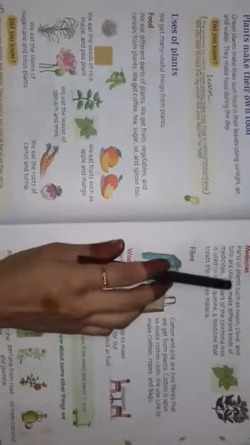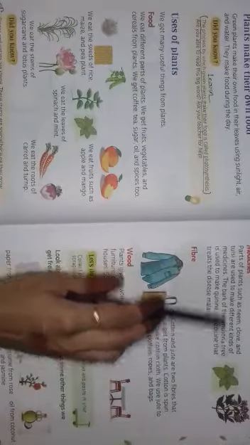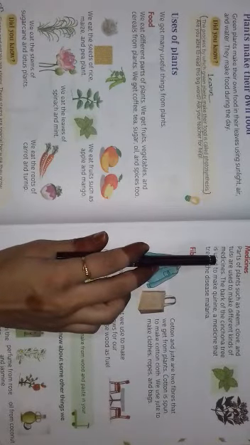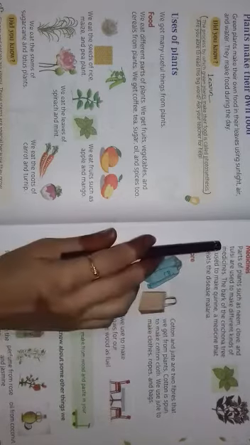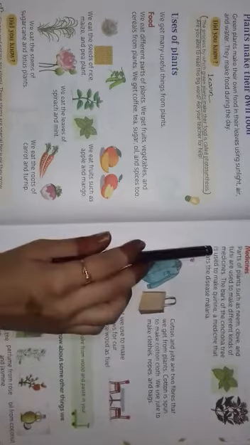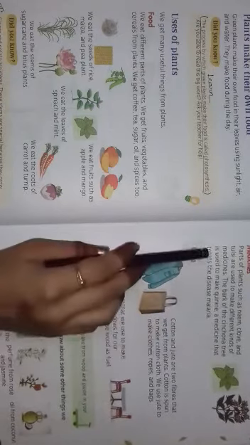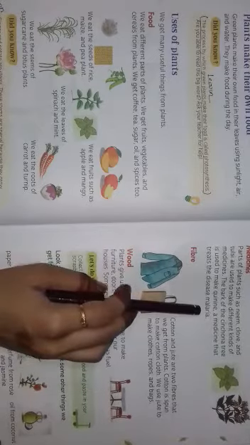Medicines. Parts of plants such as neem, clove and tulsi are used to make different kinds of medicines. So they are very useful to us because we make so many medicines from the parts of a plant. The bark of the cinchona tree is used to make quinine, a medicine that treats the disease malaria, right?